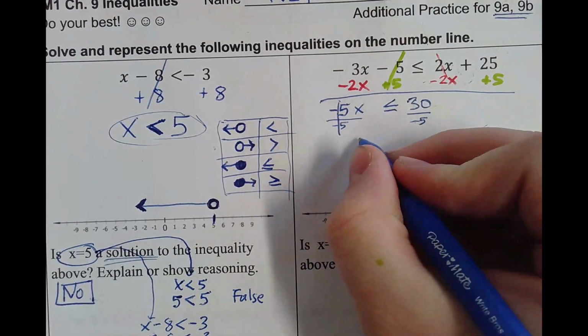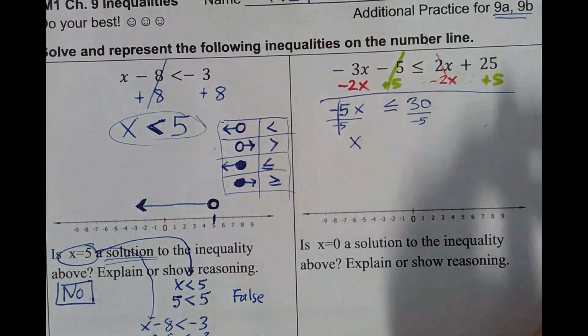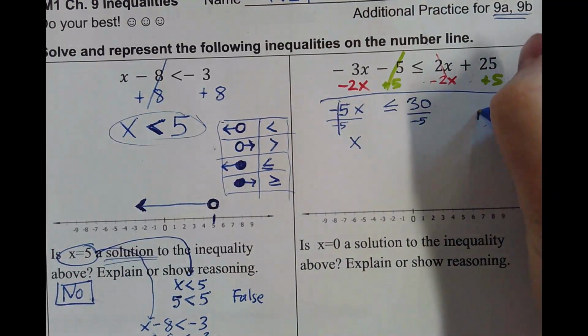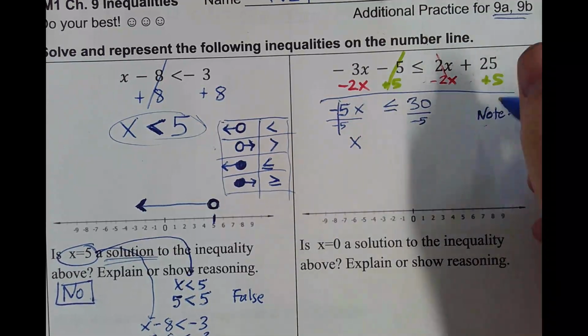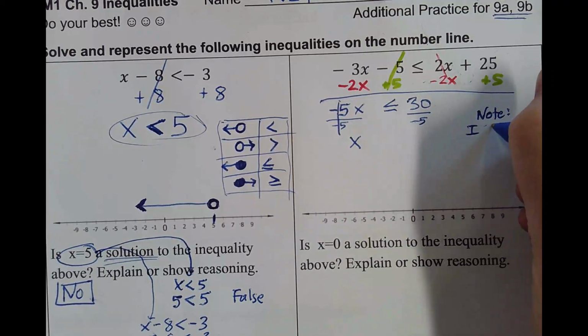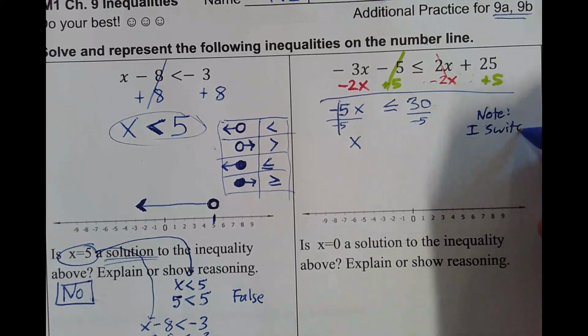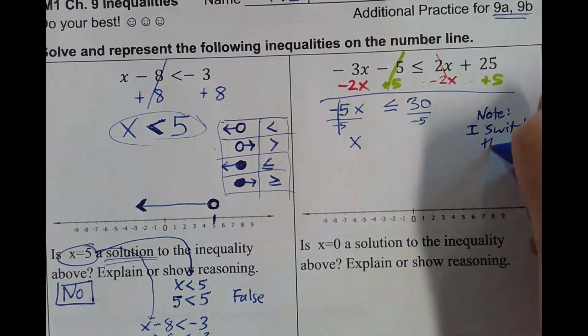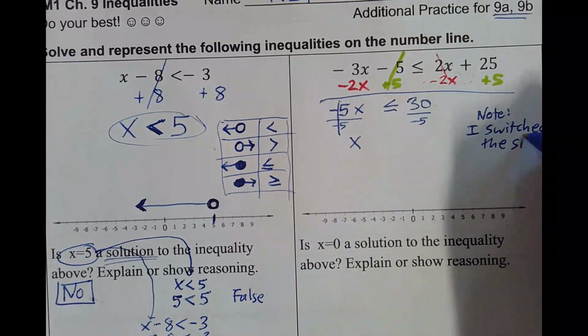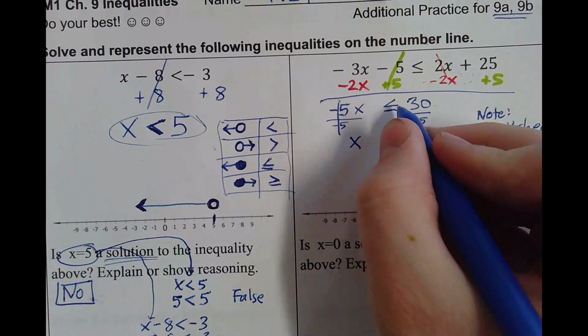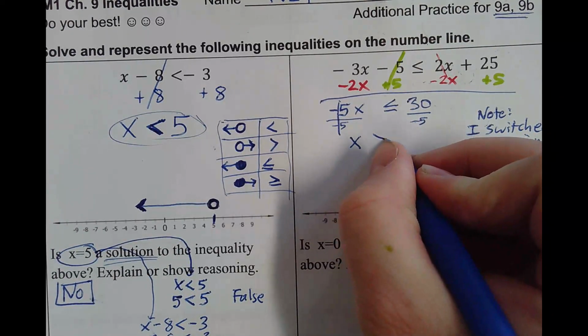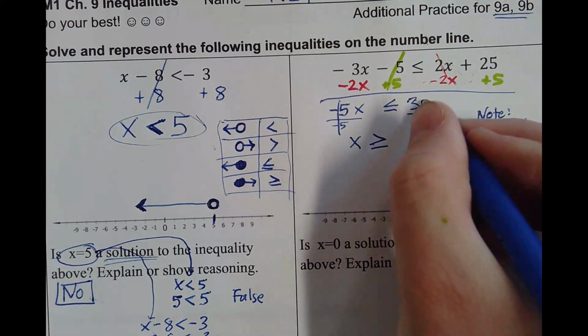Divide both sides by negative 5. And here's a great tip. If you divide by a negative, you have to switch the sign. I have to switch the symbol. So it's no longer less than or equal to. It is greater than or equal to.